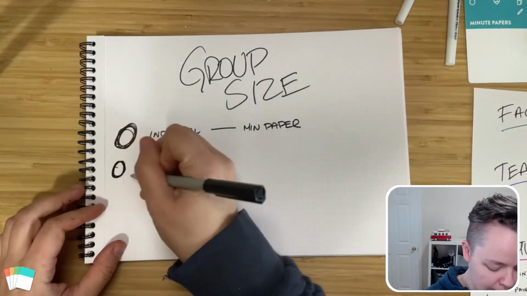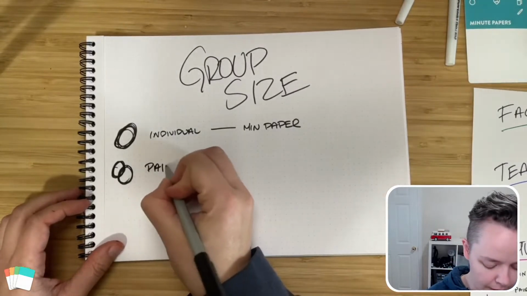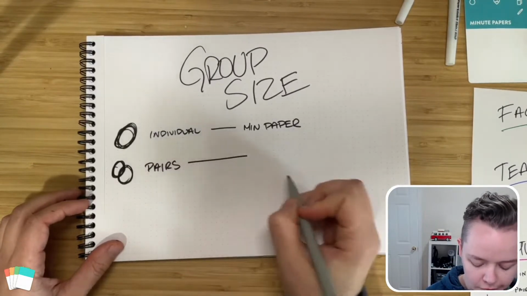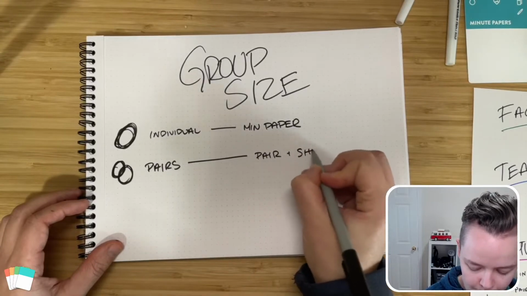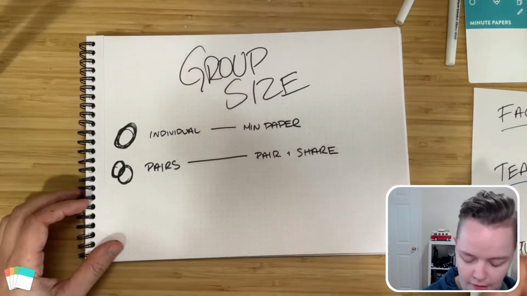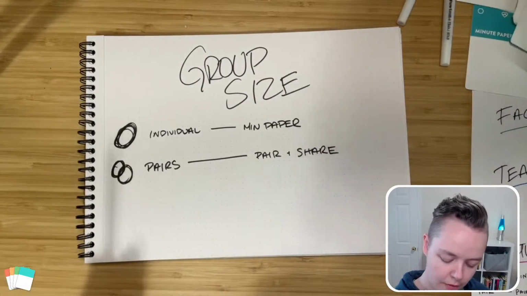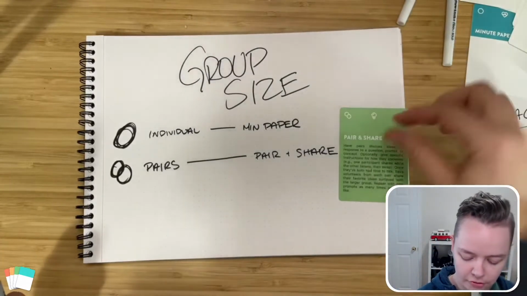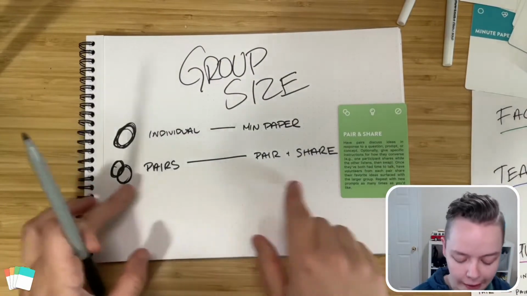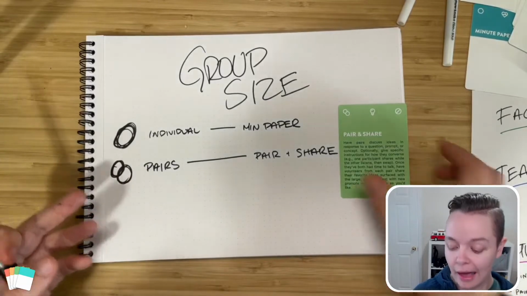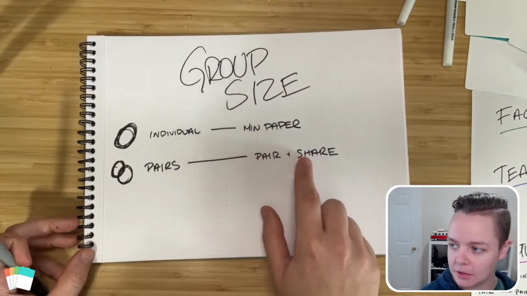Let's say we want to make that a little bit bigger. We want 2 people to interact. We want people to work in pairs. We could do a pair and share. This is another facilitator card that I love. Let's see if I pulled it out. Yup. So pair and share is just this idea of putting people into groups and having them pair up and share their responses. I actually really like doing a minute paper into a pair and share.